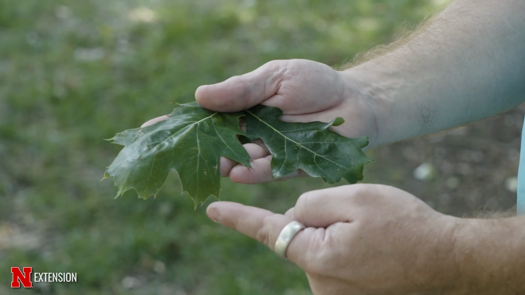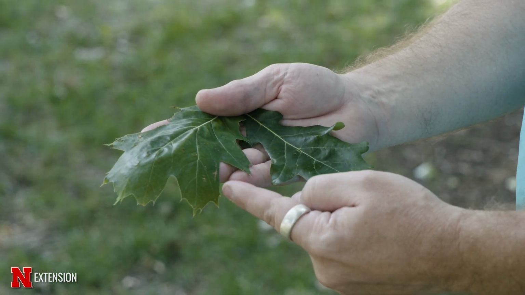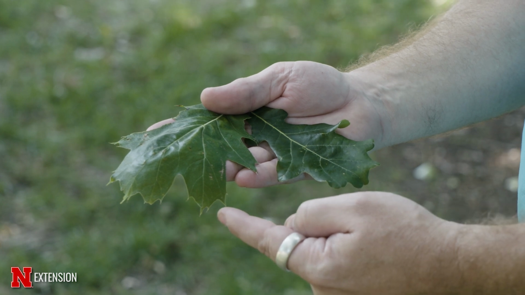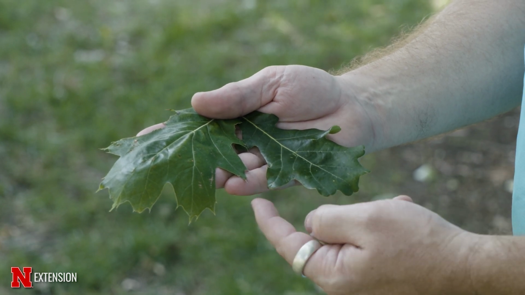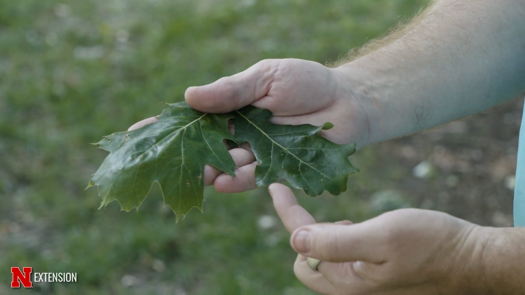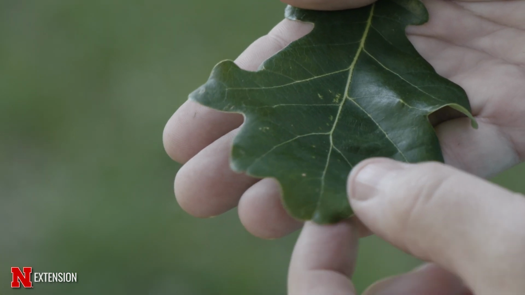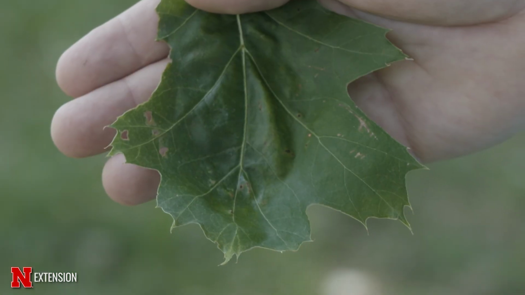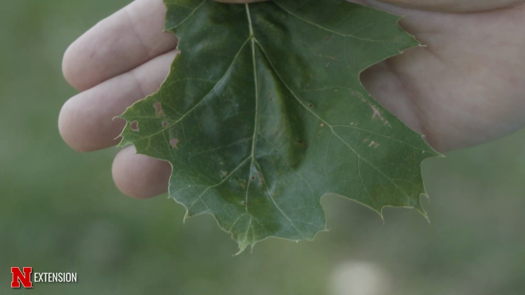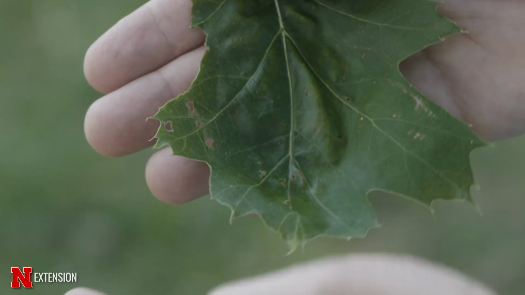In the oak tree family here in Nebraska, we have two distinct groups, white oaks and red oaks. White oaks, like bur oak, English oak, and swamp white oak, are going to have leaves with rounded lobes, whereas the red oaks, like pin oak, northern red oak, and black oak, will have pointy lobes at the ends of the leaf.